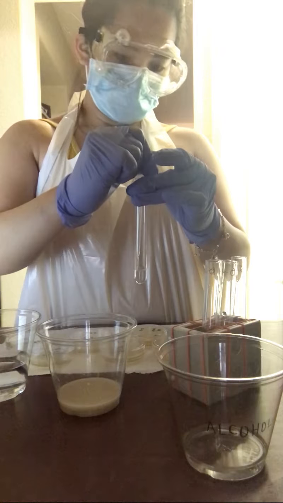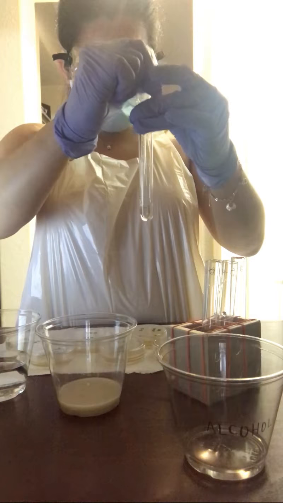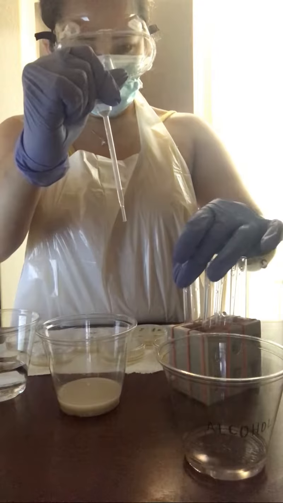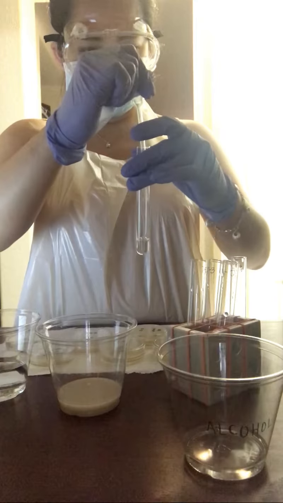And lastly, from the 10^-5 test tube, I am transferring 2.25 milliliters to the 10^-6 test tube.